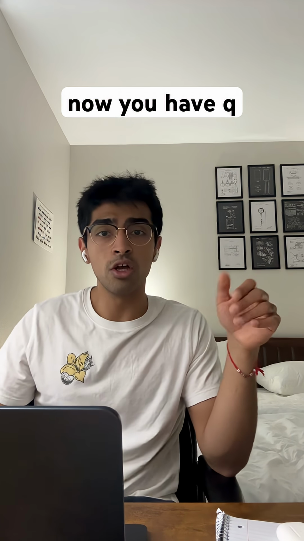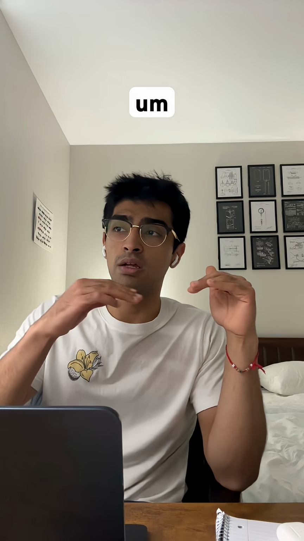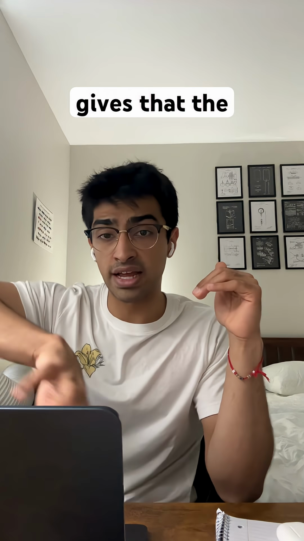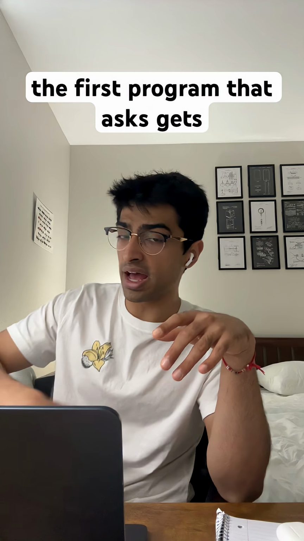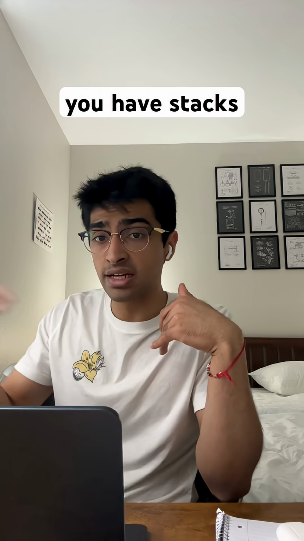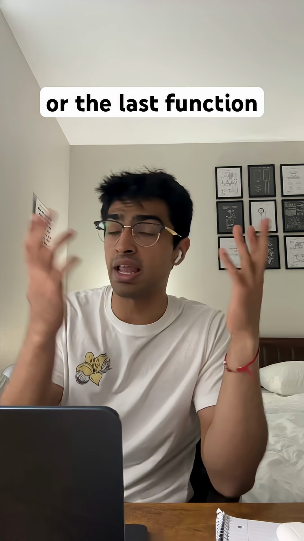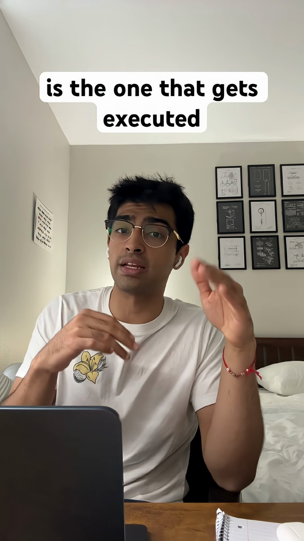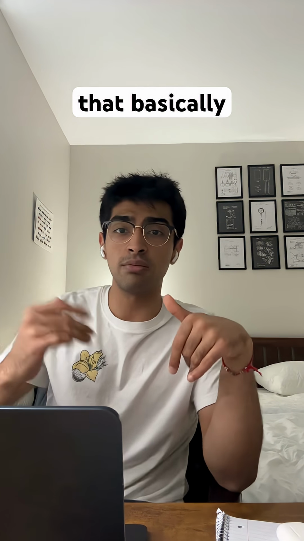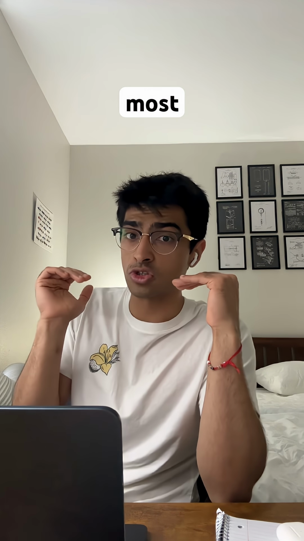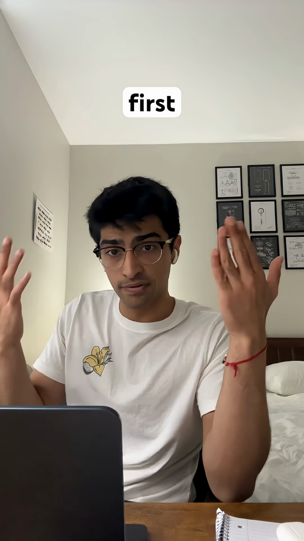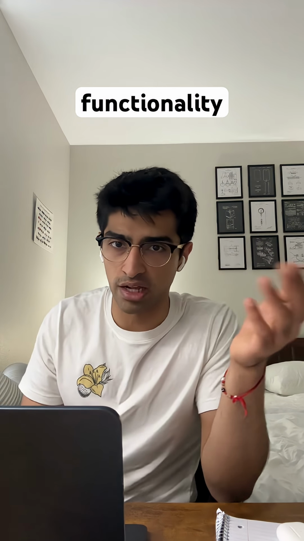Now you have queues, which basically store what came in first and give that the first priority access. So if a bunch of programs are trying to access the printer, the first program that asks gets to go. Next, you have stacks, which say the last program or the last function that was called is the one that gets executed. That basically means that as you're programming and it's going down, it does the most recent or the lowest line first. This is how the undo functionality works.